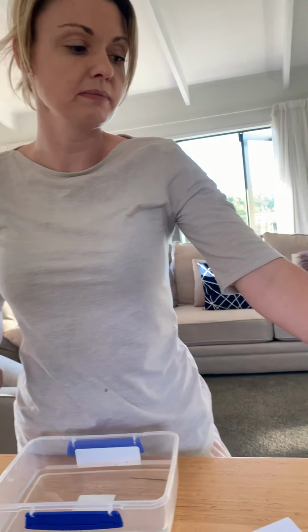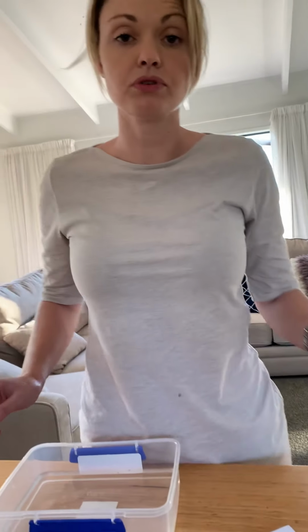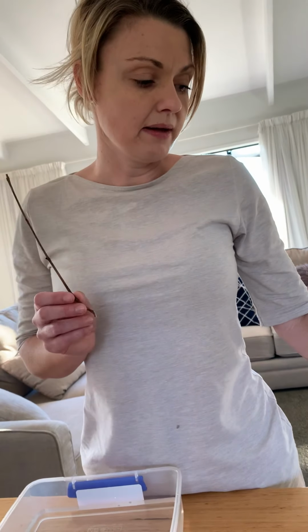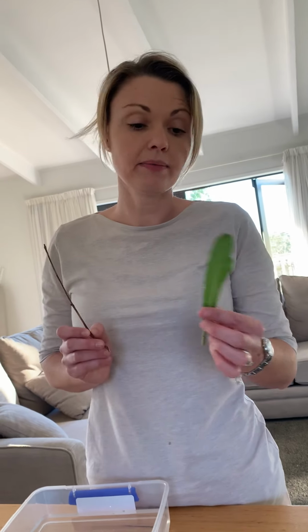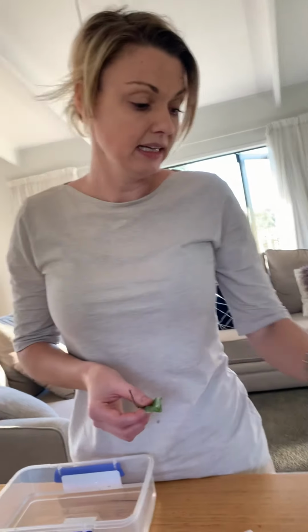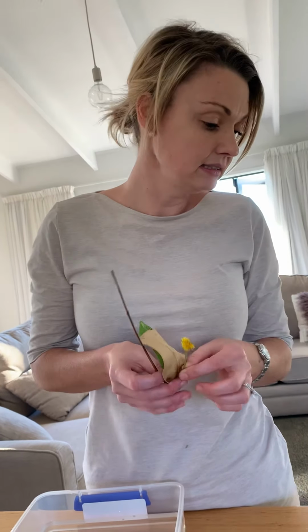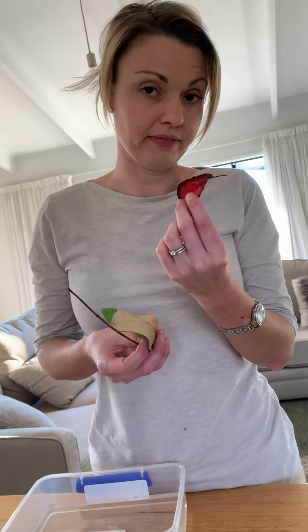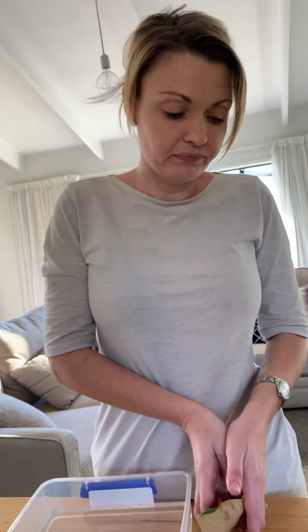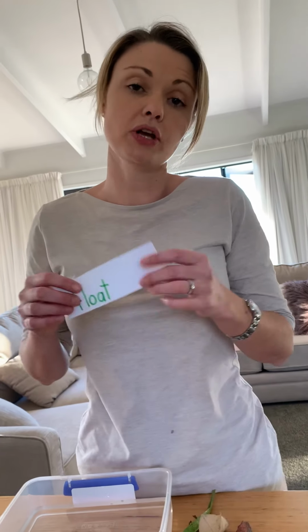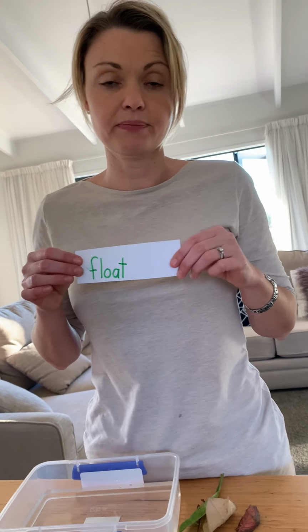And then I have gone to my garden and I have collected some natural objects. So I have found my lightweight objects that I predict will float: a stick and a leaf and a dried leaf and a flower and another leaf. Okay, I'm going to put my objects into two categories. So floating, the objects that float.